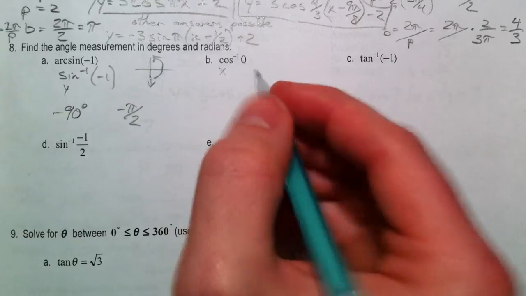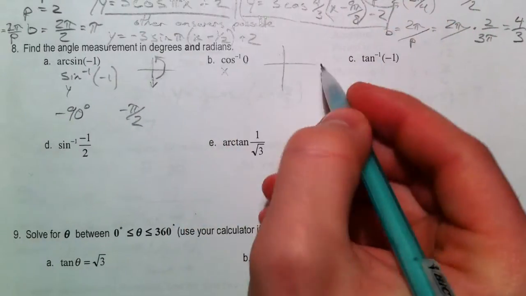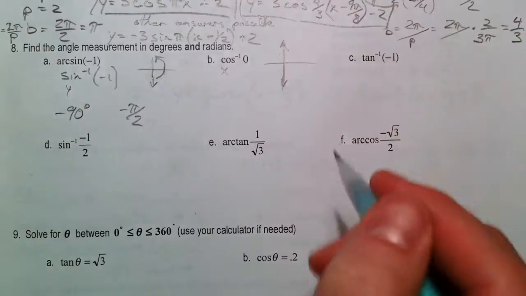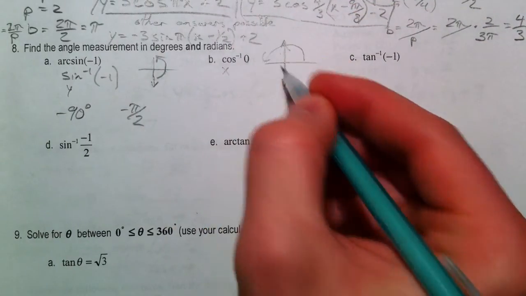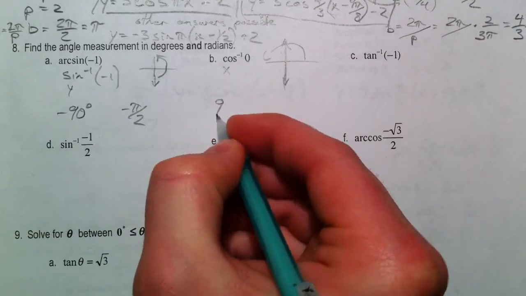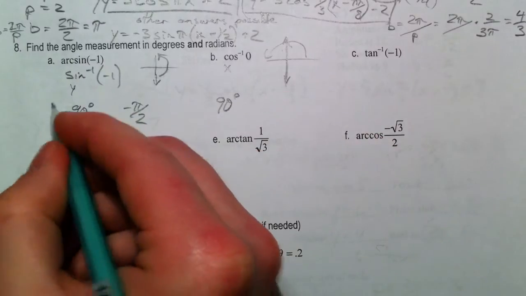Inverse cosine of 0. Where's the cosine value 0? Well, when you go straight down and when you go straight up, the x value is 0, but we only want 0 to 180. So we say 90 degrees, or pi over 2.